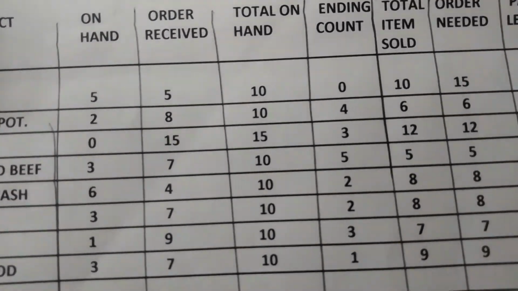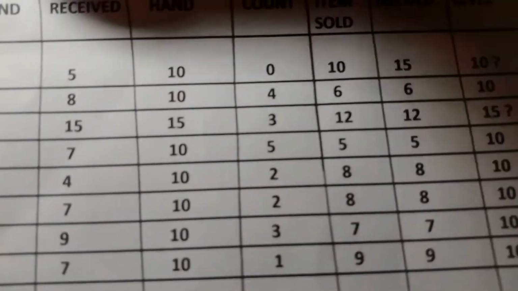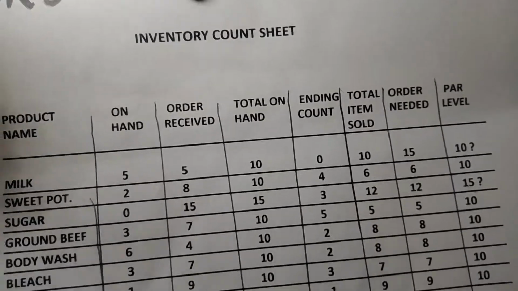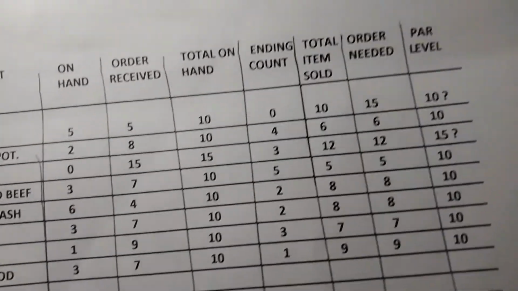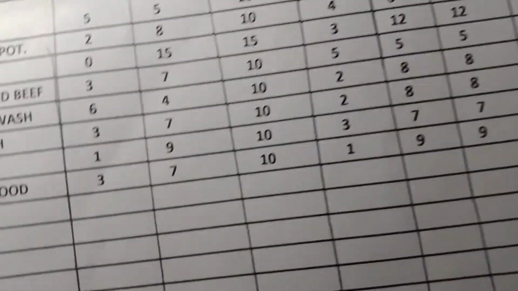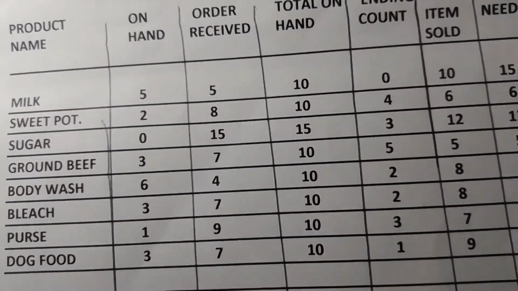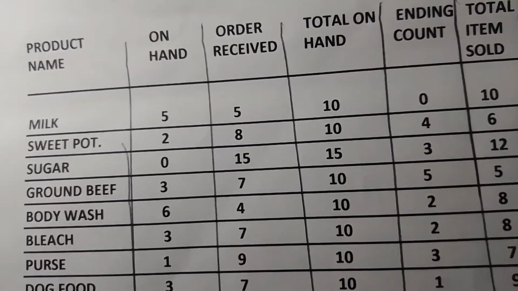Okay? Now, that total on hand, we got to add up what we had in the store. And then we got to add what the truck order brought us. So, we started off with 5. Right? And then the truck delivered us 5. And that total on hand is 10.